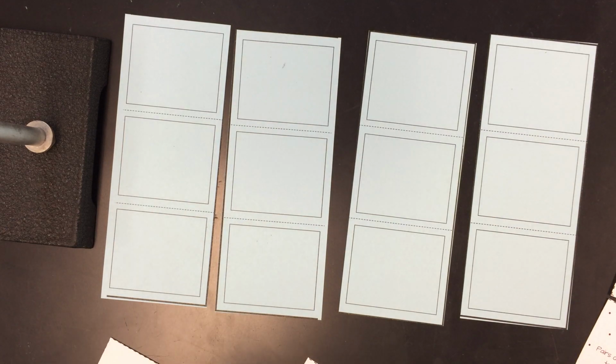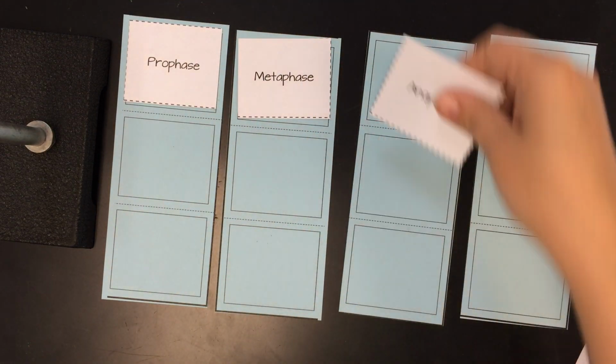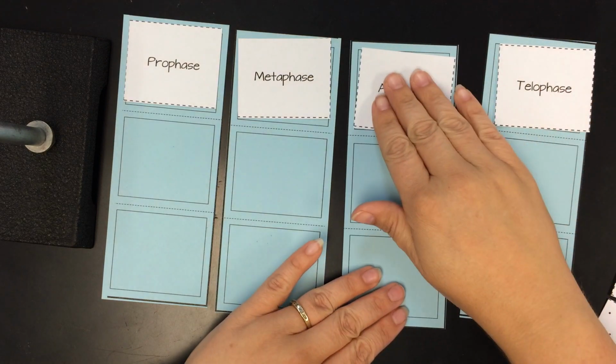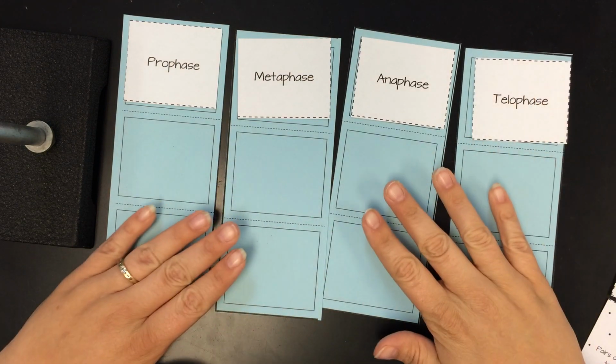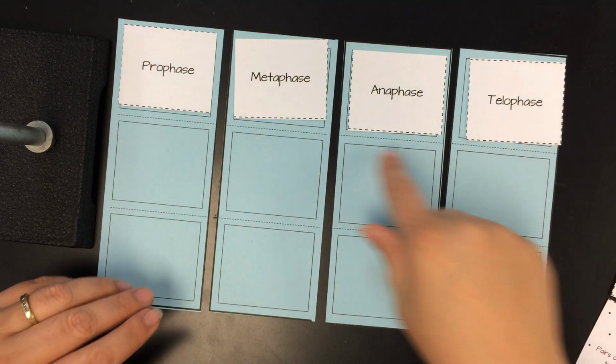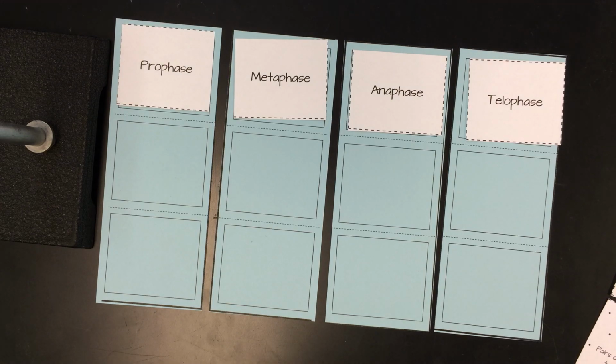If you remember, our acronym is PMAT. It should go Prophase, Metaphase, Anaphase, and Telophase. So it sounds kind of dirty, like, hey, I PMAT. All right, so Prophase, Metaphase, Anaphase, Telophase. Take a little bit of glue and stick one of each of these down onto the paper.